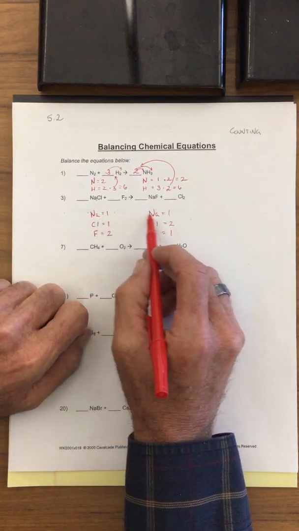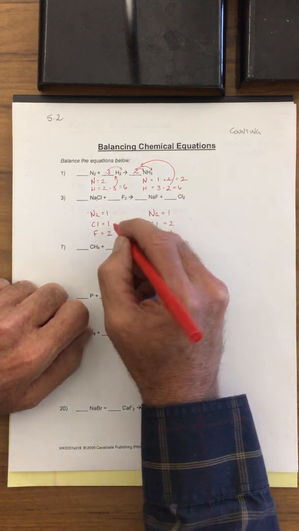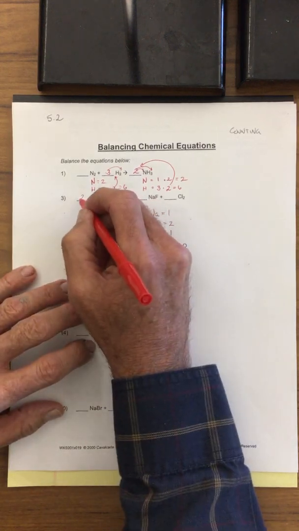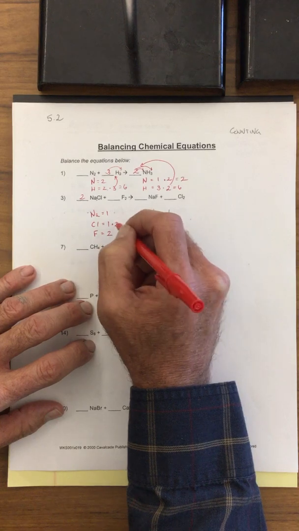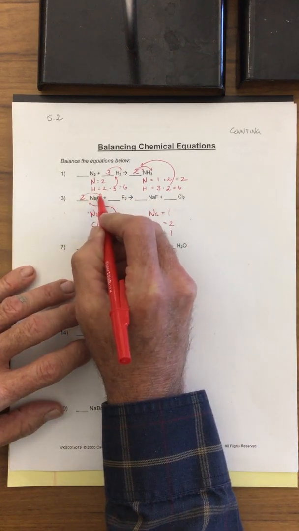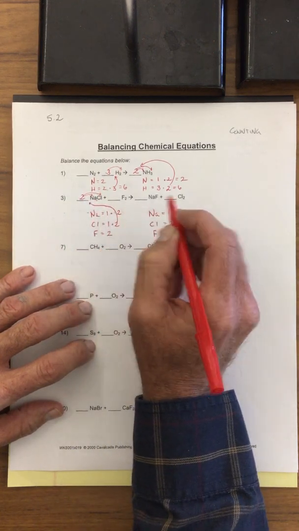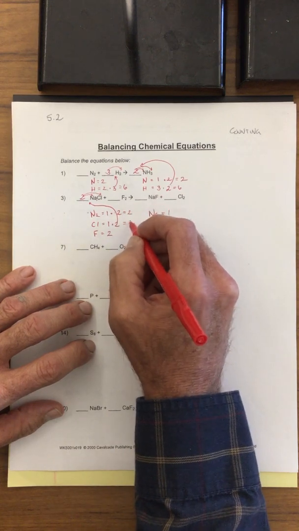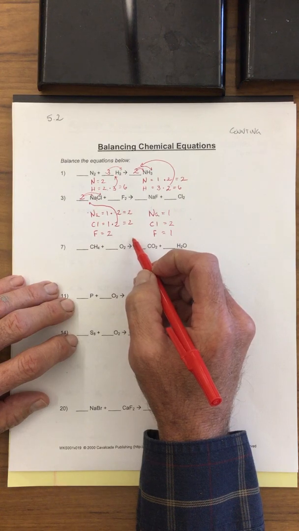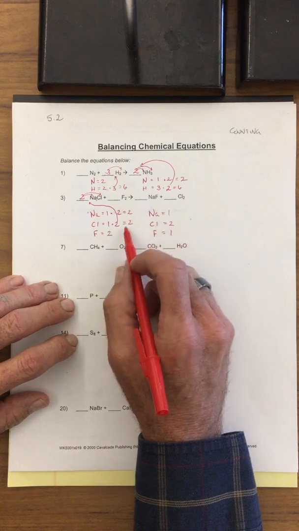So it appears right now that my sodiums are balanced. Going on to my chlorine, it is not balanced. So I'm going to multiply the chlorine by 2. So I'm going to put this up here, and I'm going to draw the arrow there. Now we have 2 chlorines, but that means we also have 2 times 1 of the sodiums as well. So that's going to give us 2, and that's going to give us 2. We have 2 sodiums, we have 2 chlorines. So now the chlorine seems to be balanced.